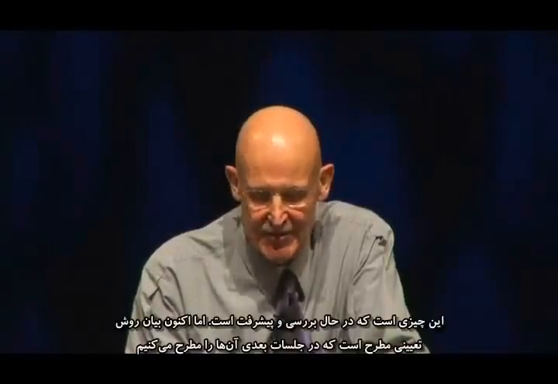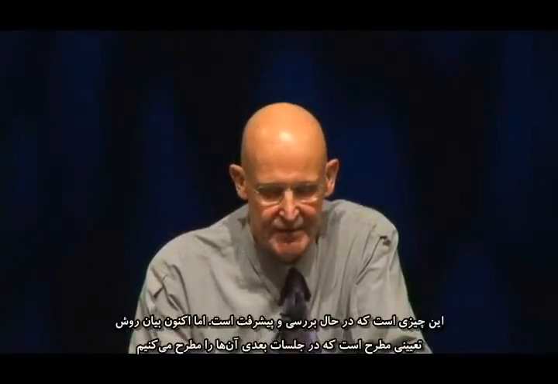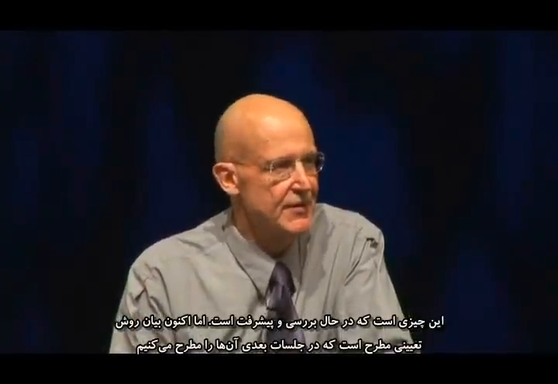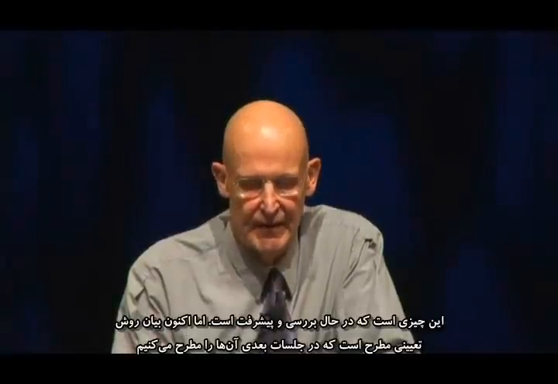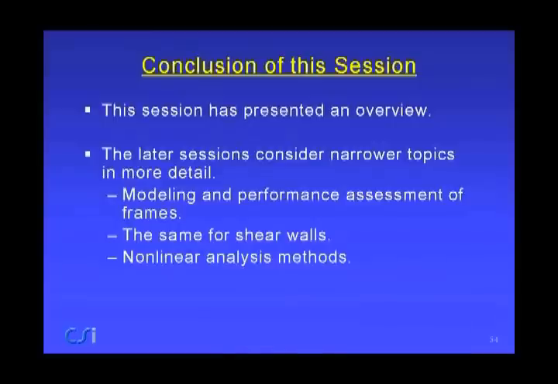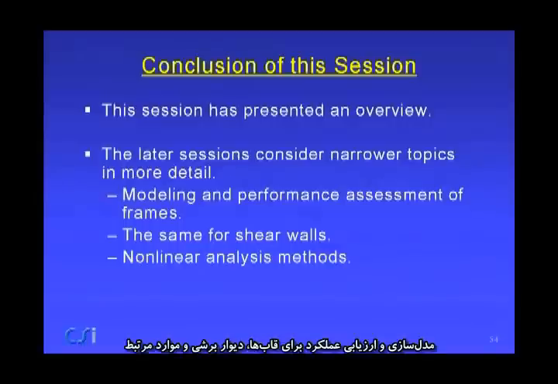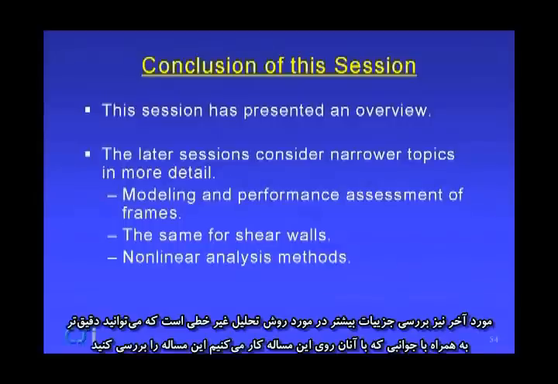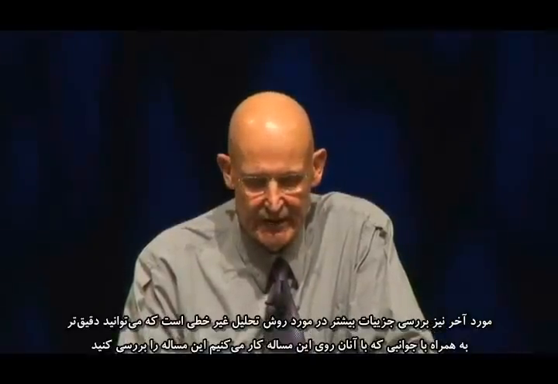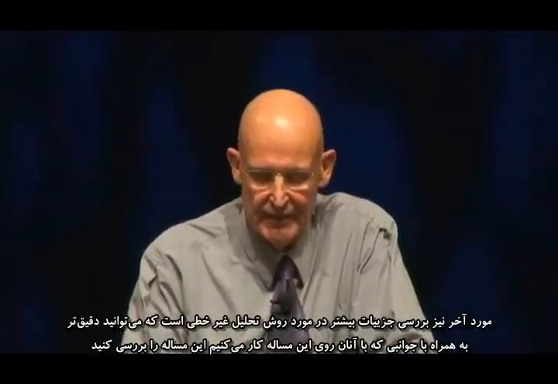This is what's down the line a bit, but for the present, the sort of deterministic methods I've talked about in this session are enough of a challenge. So, conclusion: this session is an overview. The later sessions consider narrower topics. The next 2 sessions consider modeling and performance assessment for frames and shear walls respectively. And then the last one is more detail on nonlinear analysis methods. You're going to be pretty tired by then.